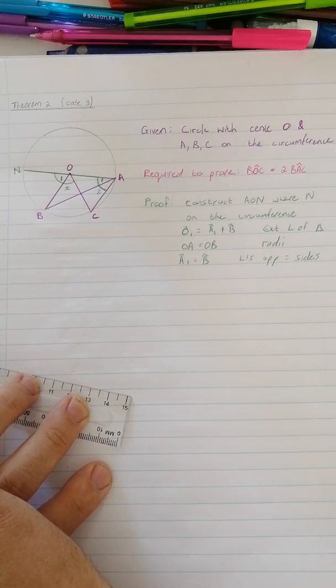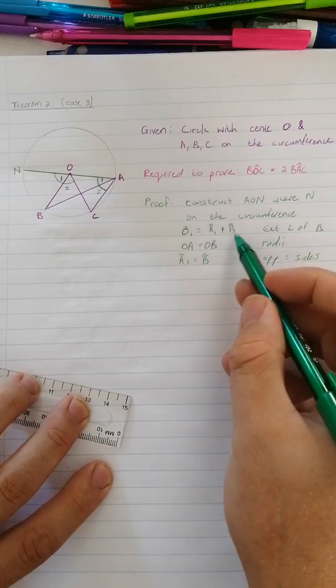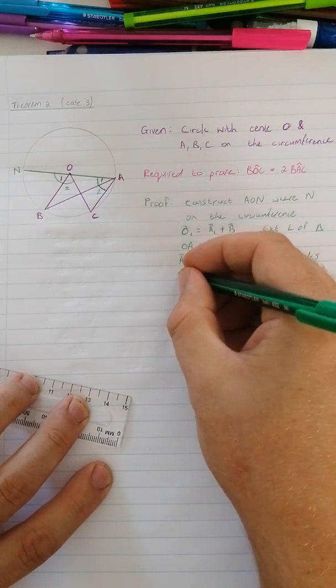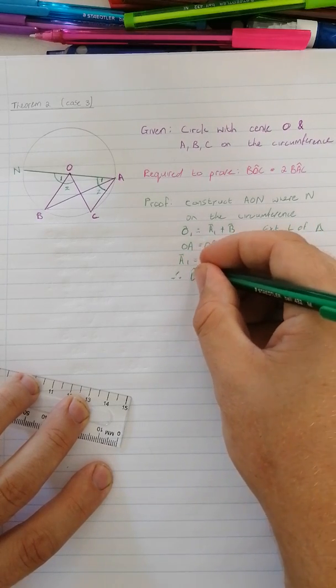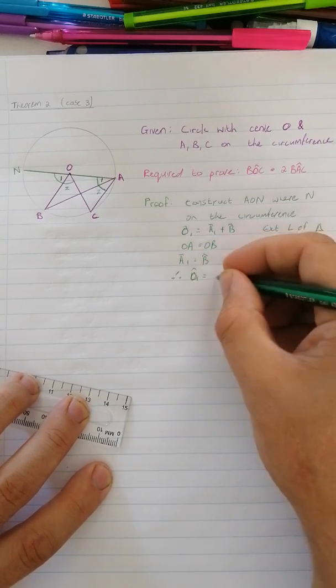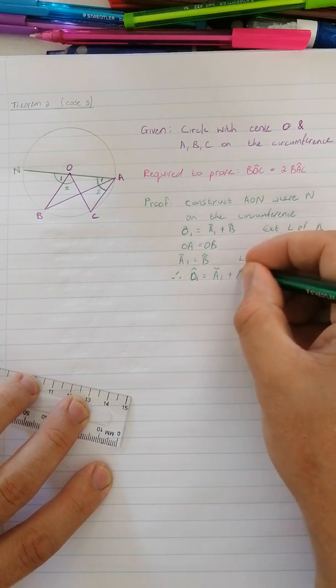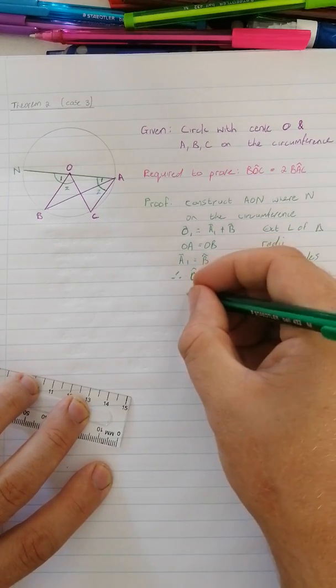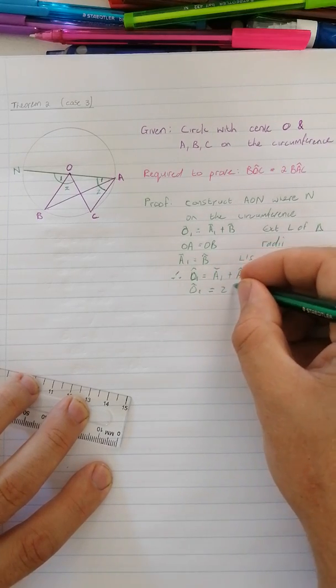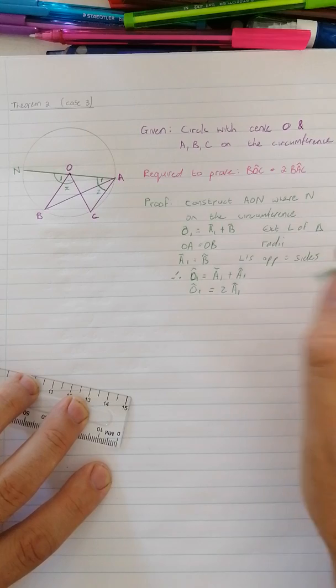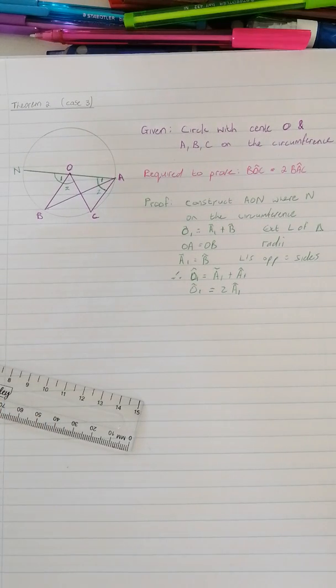From there, we can now just substitute. Instead of B, we're going to write A1 again. So therefore, O1 equals A1 plus A1. So therefore, O1 equals twice A1. And that looks very similar to the previous case that we've proven, but now it gets a little bit different later on. So let's go on.